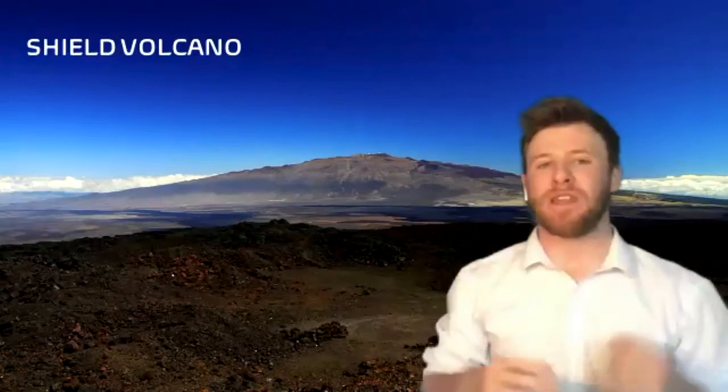They're not as explosive because we've got this more runny type of lava, but they do lead to some of the largest volcanoes in the world. So Mauna Loa in Hawaii is the largest volcano in the world, and it's a shield volcano type, because they just expand huge kilometers or large distances of land. So that's the third type.